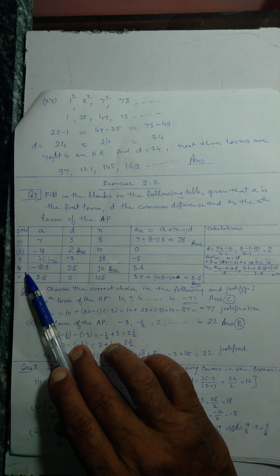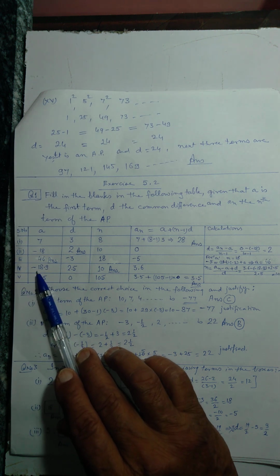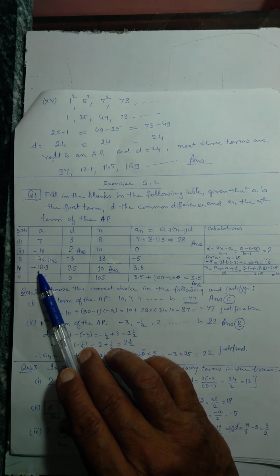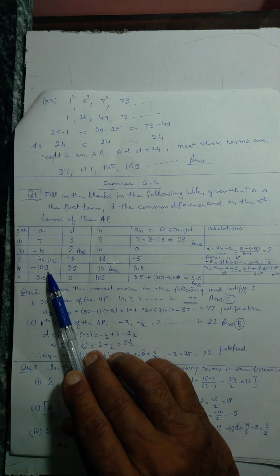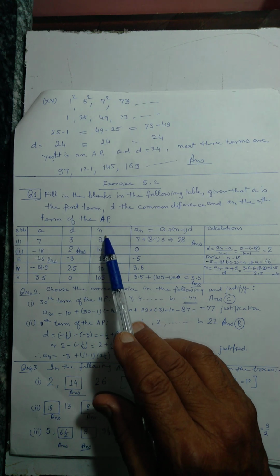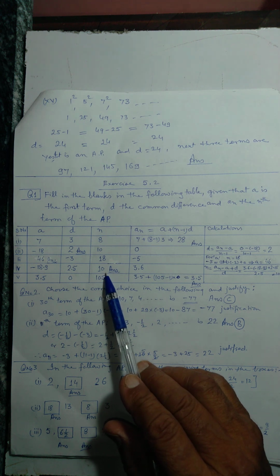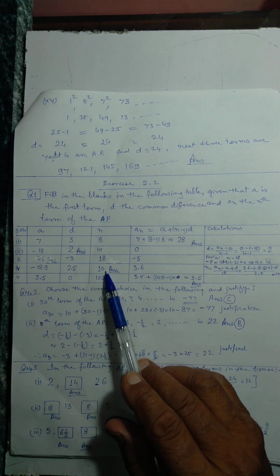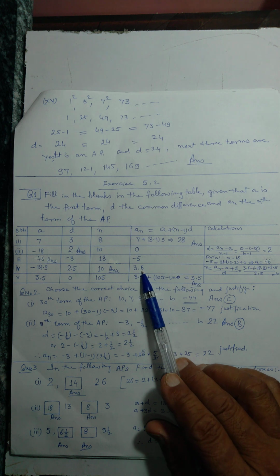Now proceed to the fourth part of question number 1, the first term is given, that is minus 18.9, common difference is given 2.5. We have to find out the number of terms. It is blank in the book. Now you see, the nth term is given, that is 3.6.